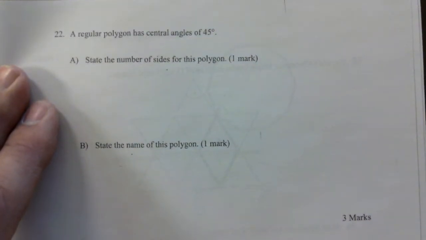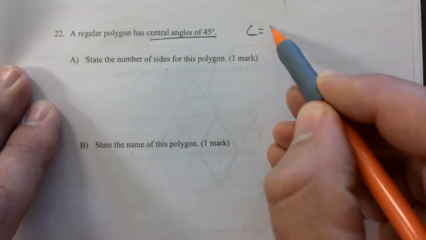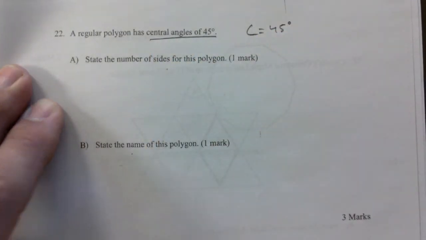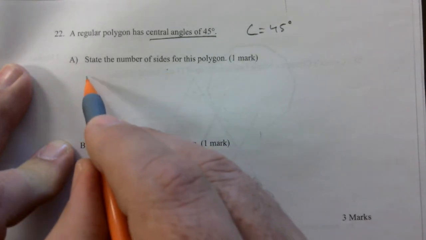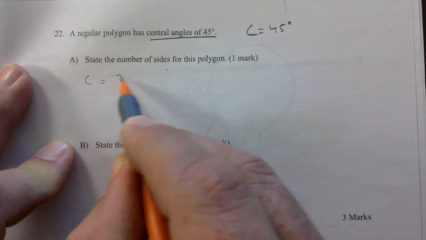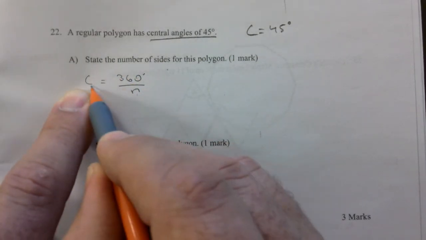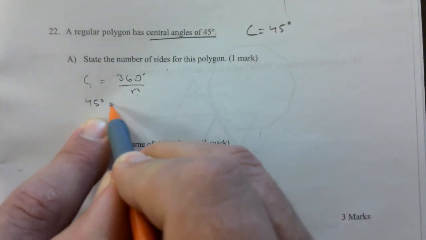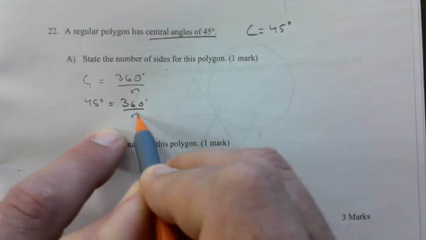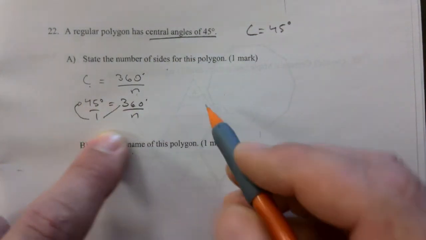A regular polygon has central angles of 45. So they're saying that C is 45 degrees. State the number of sides that this polygon has. So central is 360 divided by the number of sides. We know this, right? So we substitute 45 into there. You put the 1 there, you know you have to cross multiply and divide.